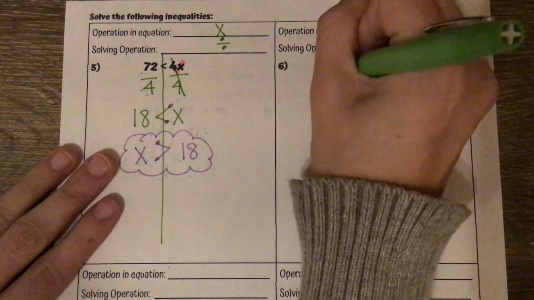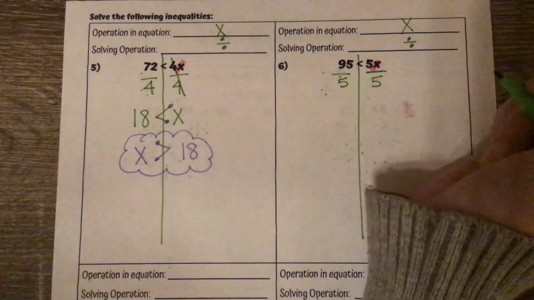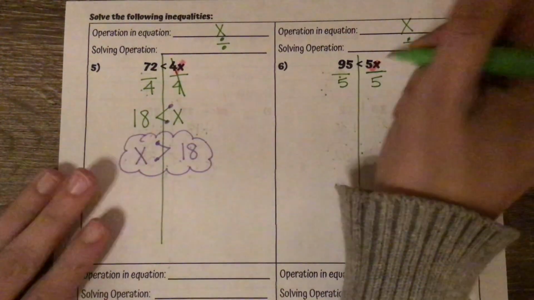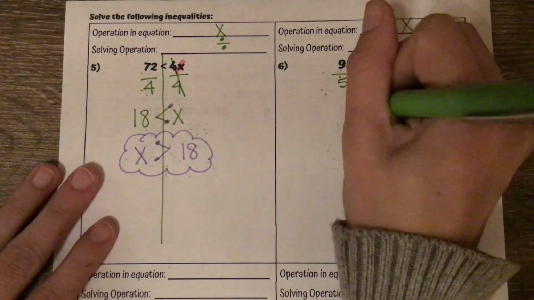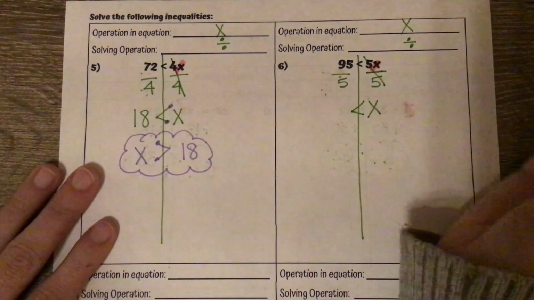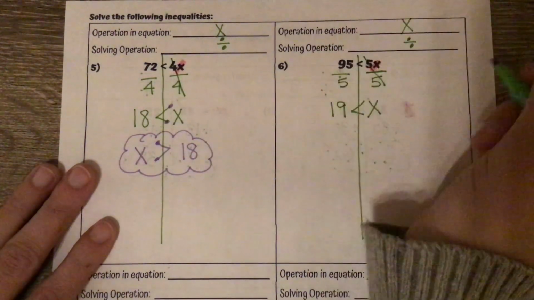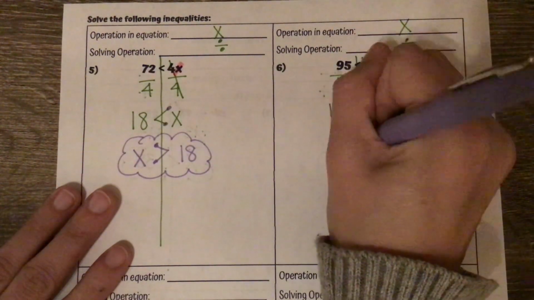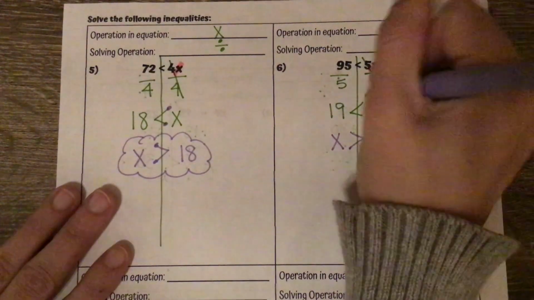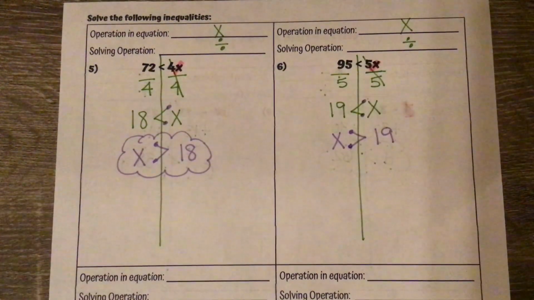So we're going to draw our fraction bar to divide by 5 on each side. On the side with the variable, those 5 should cancel to just x. Bring down our inequality sign. 95 divided by 5 is 19. Just like before, I'm going to flip-flop these so my x can be on the left, which means I also need to flip my sign so that the 2 points, the open gap, is still next to the x.